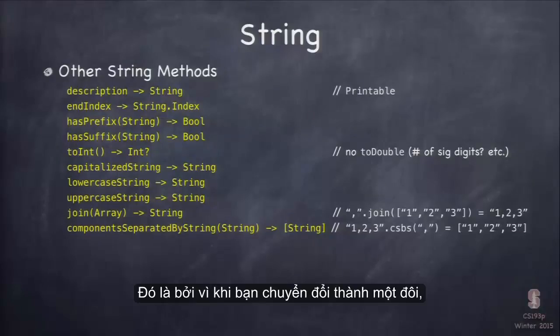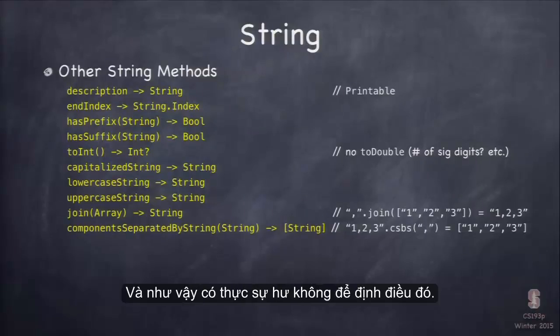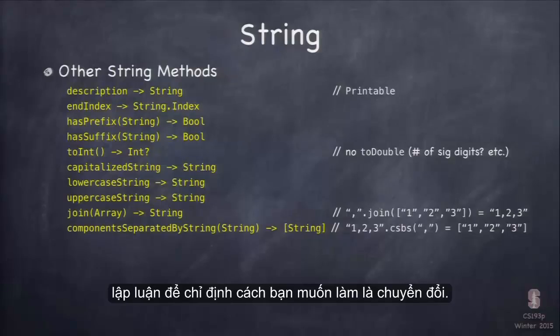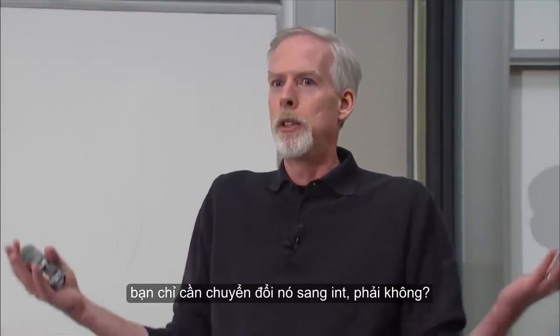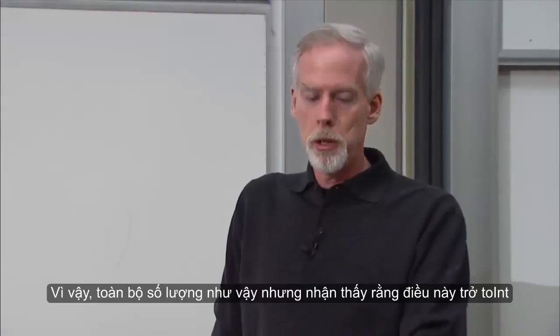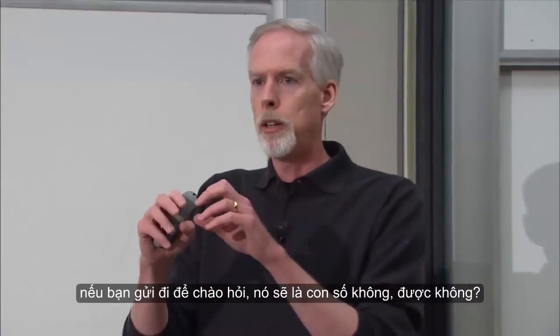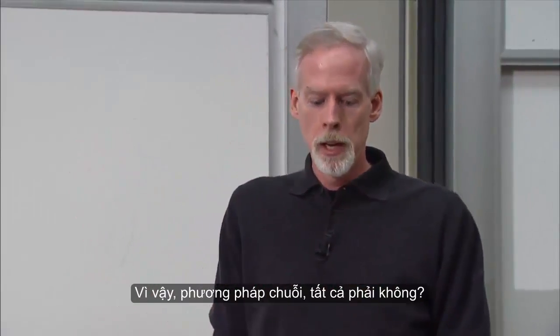It's because when you convert to a double, you have to specify things. How many significant digits do you want? How many digits after the fraction do you want? Things like that. And so there's really nowhere to specify that. It would have to be toDouble with a whole bunch of arguments to specify how you want to do that conversion. When you convert to an int, there's nothing inside. You just convert it to the int, right? To the whole number. But notice that toInt does return an optional int. That's because if you say toInt, if you send that to hello, it's going to be nil.